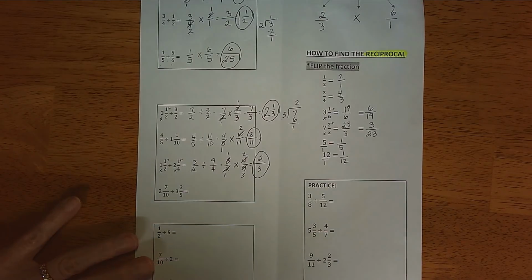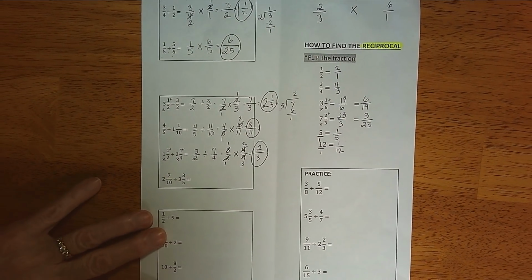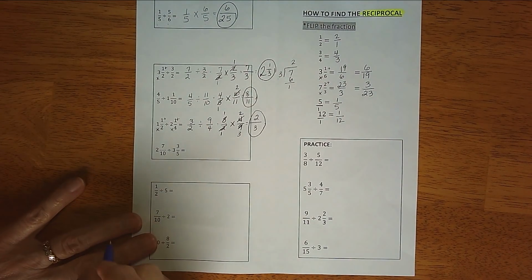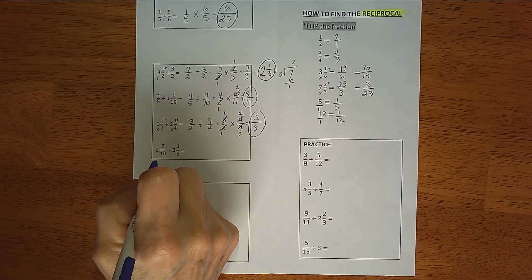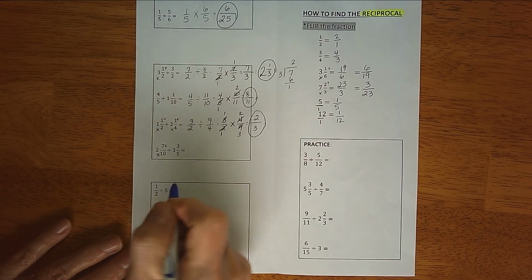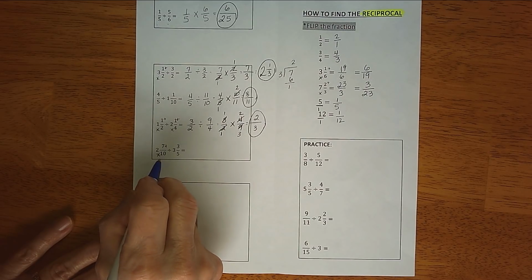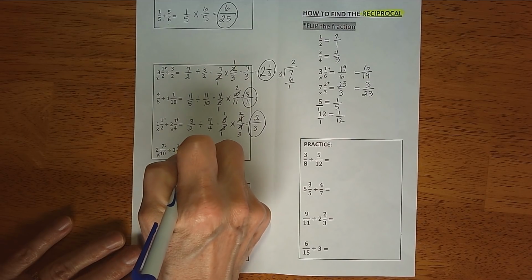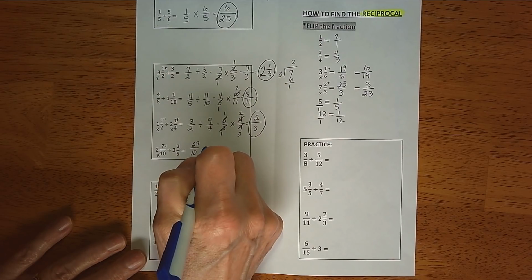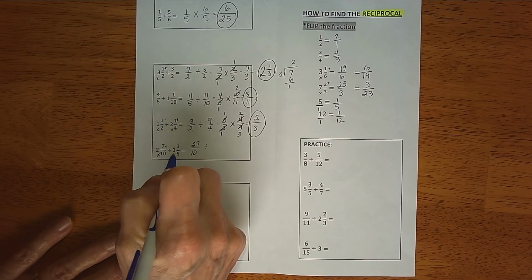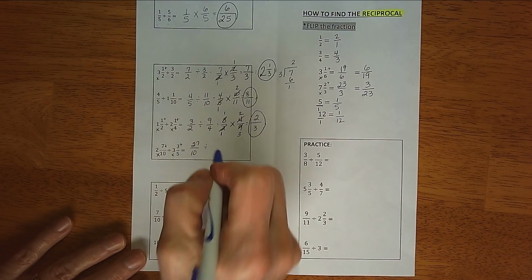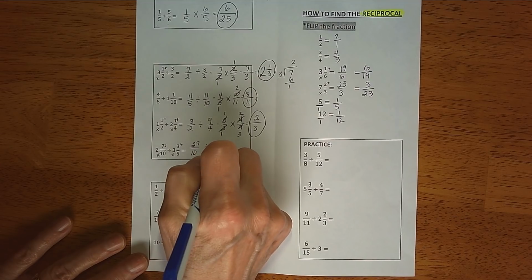All right, bottom one in this set, here we go. We've got 2 7/10 divided by 3 3/5. We're going to change this to an improper fraction by multiplying 2 times 10 and adding 7. 27. 2 times 10 is 20, plus 7 is 27. Denominator stays the same over 10. Divided by 3 times 5 plus 3. 3 times 5 is 15, plus 3 is 18, so divided by 18/5.